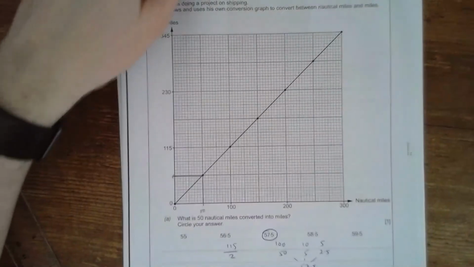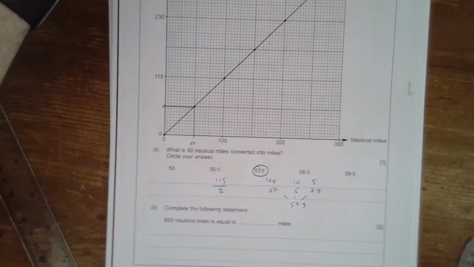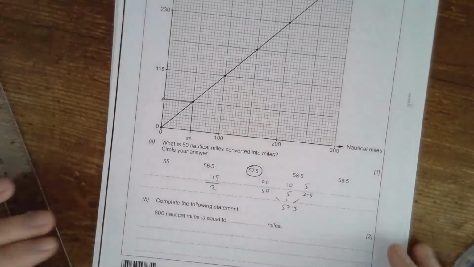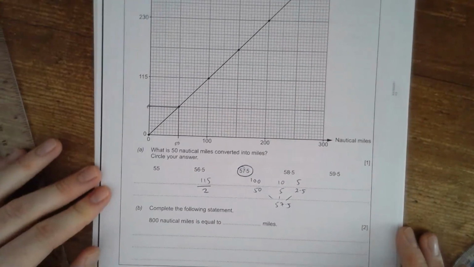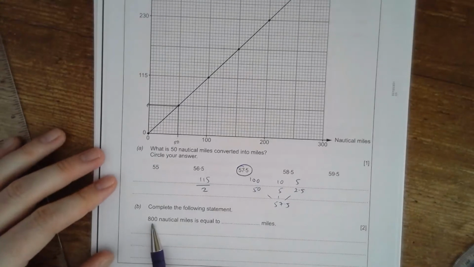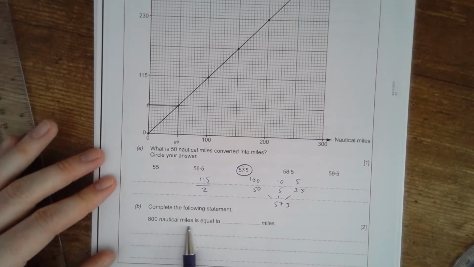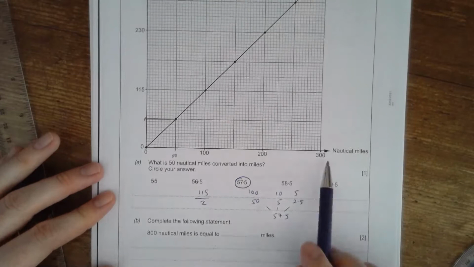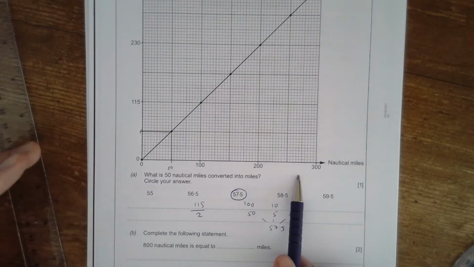The question below it, just check you can see it, says, complete the following statement. Now, the first time I saw a question like this, I fell for it. I thought, well, hang on, you can't do that question. It says, complete the following statement. 800 nautical miles is equal to how many miles? Look for 800, and it's not there. You think, well, I can't do it.